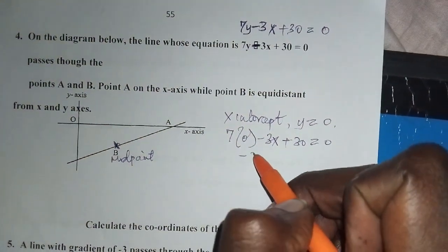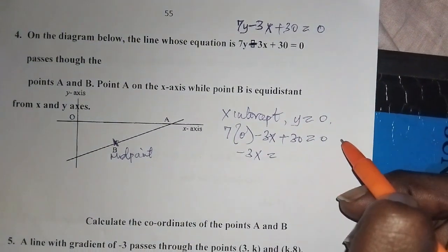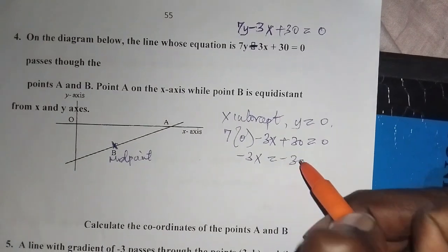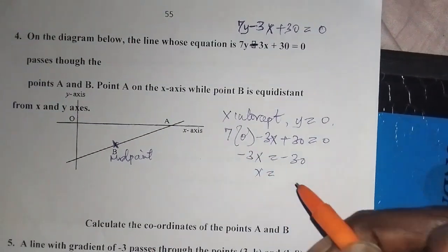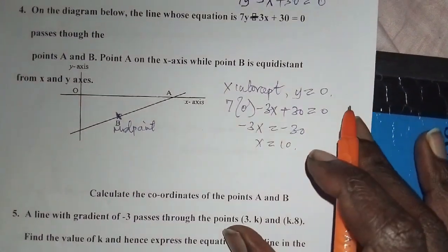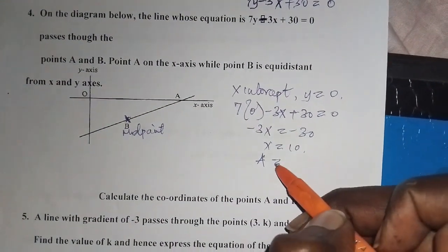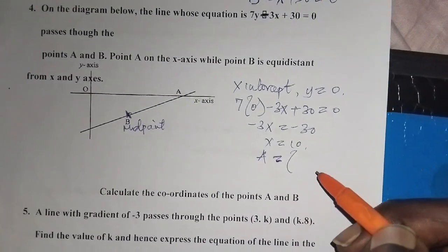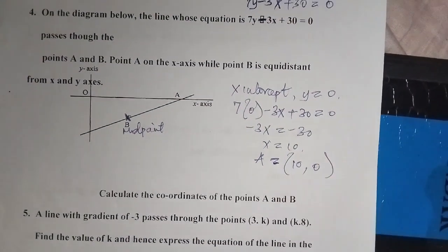This will be negative 3x equals negative 30. Dividing both sides by negative 3, we get x equals 10. So for A, the x coordinate is 10 and y is 0.